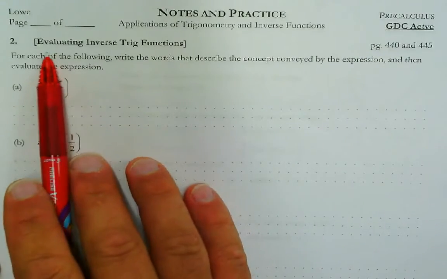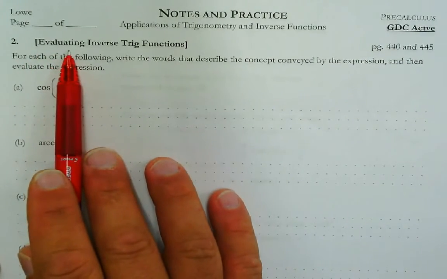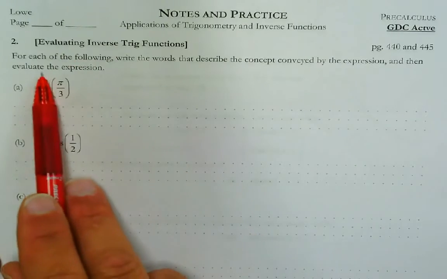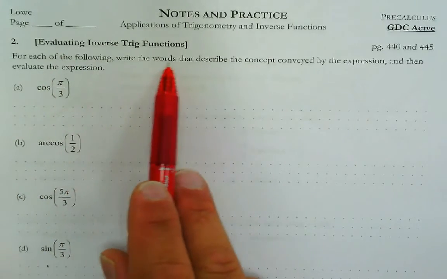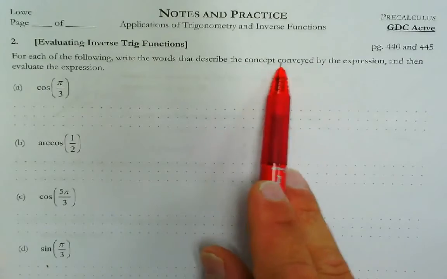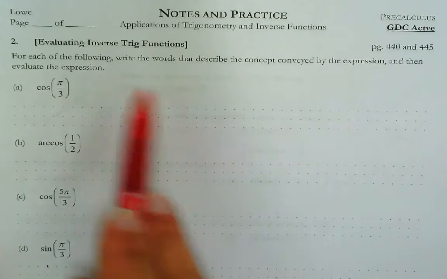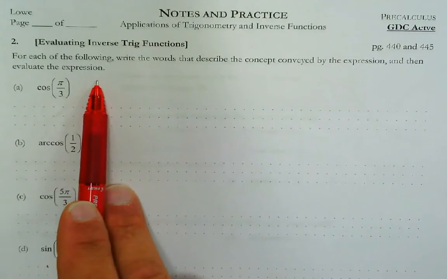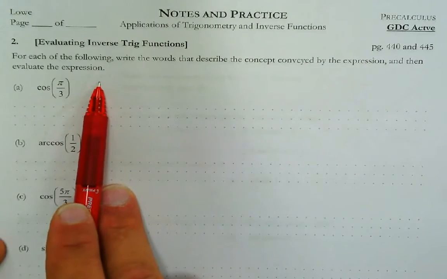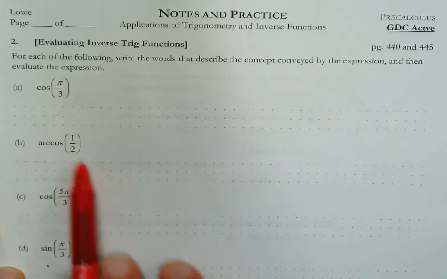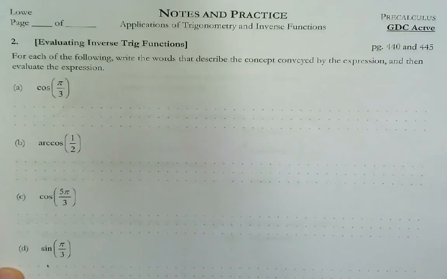Alright, so our next example on day 2 of Unit 8. For each of the following, we want you to write the words to describe the concept conveyed by the expression, and then evaluate the expression. Right? For understanding these inverse trigonometric functions, it's important to understand what they represent.